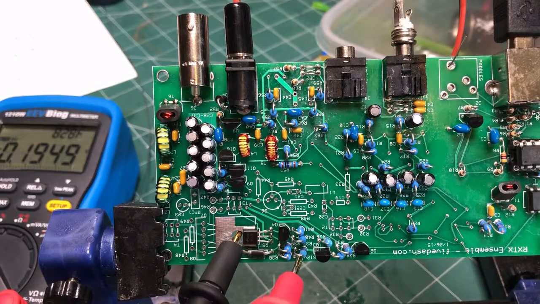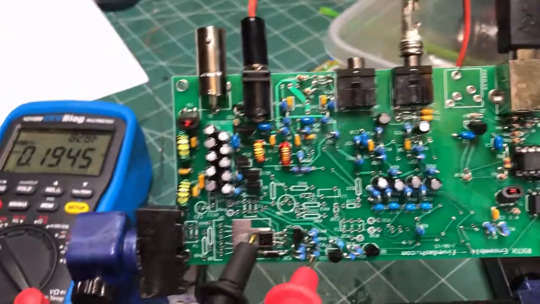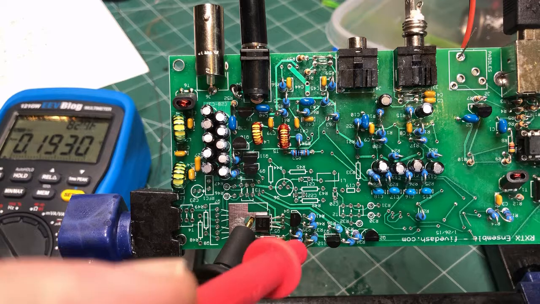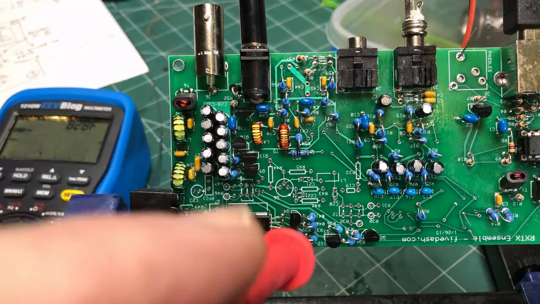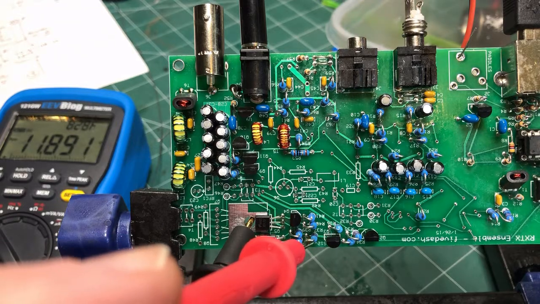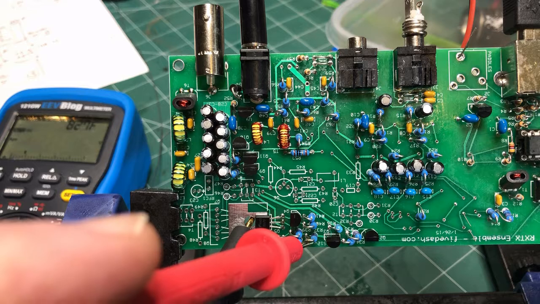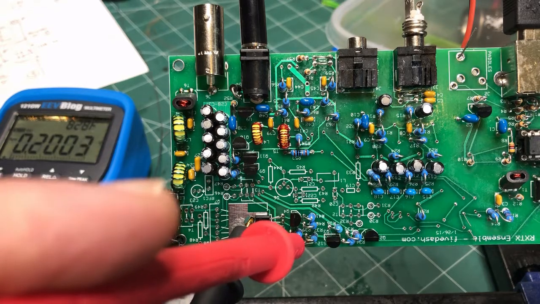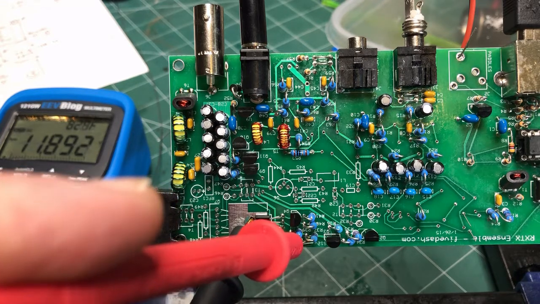So with TX turned off, that's 0.19 volts. With it turned on, it's 11.89 volts. So that's correct. So again, PTT off, around about 0.2 volts. PTT on, 11.89 volts.